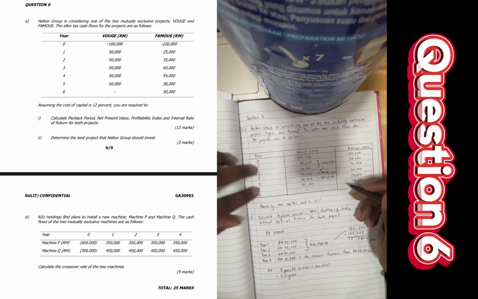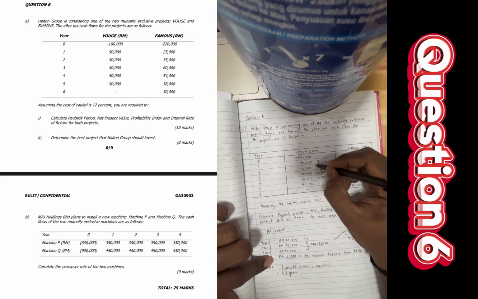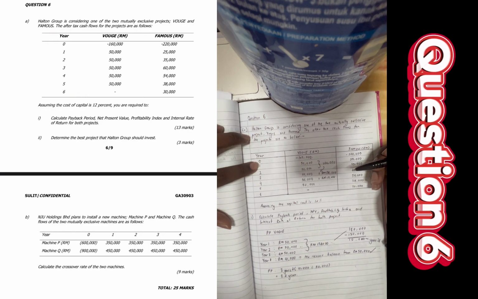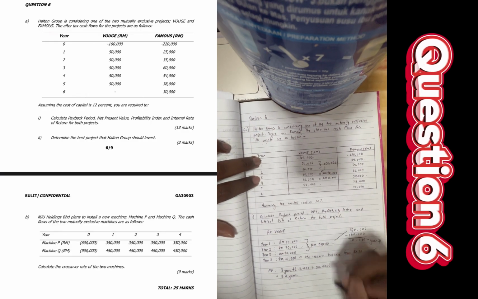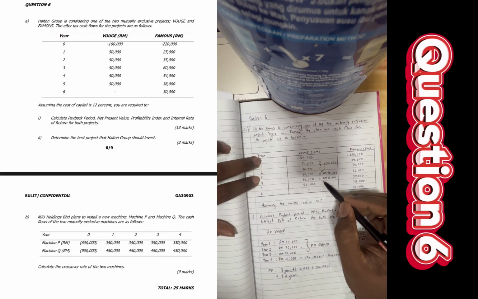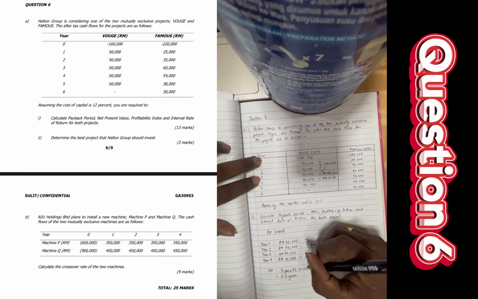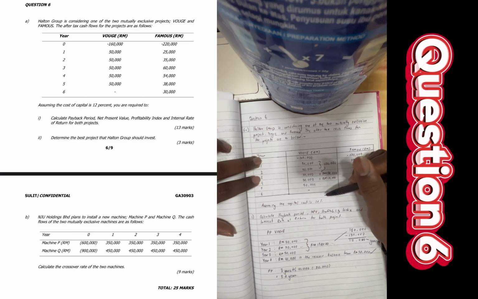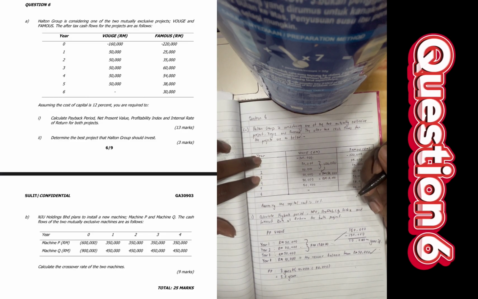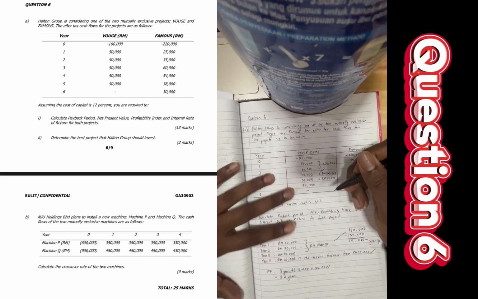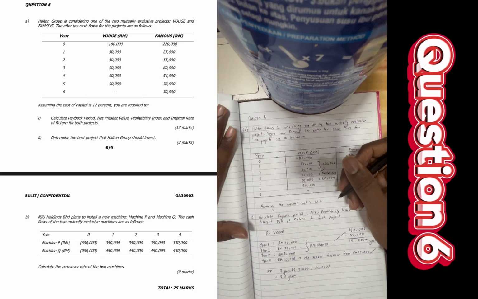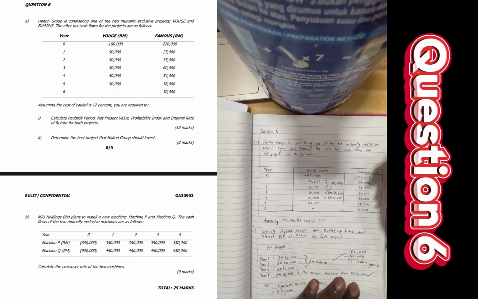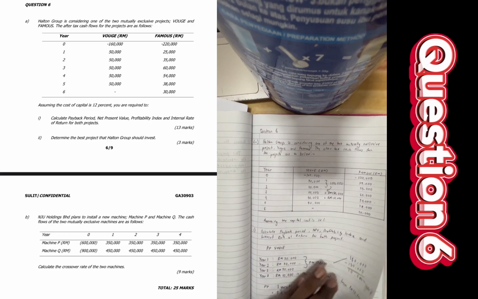So 3 years, 50,000, 3 years plus, because we already gotten the amount in 3 years, plus the balance of the payment in the 4th year is 10,000. 10,000 divided by 50,000, because all the cash flows projected over here are 50,000. So basically they can pay back the whole amount in 3.2 years. That's question 1, calculating for Vogue.